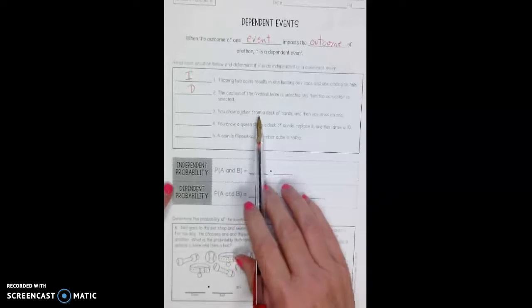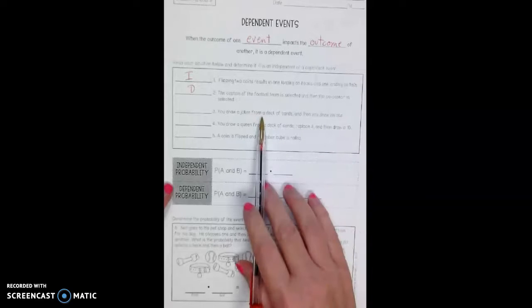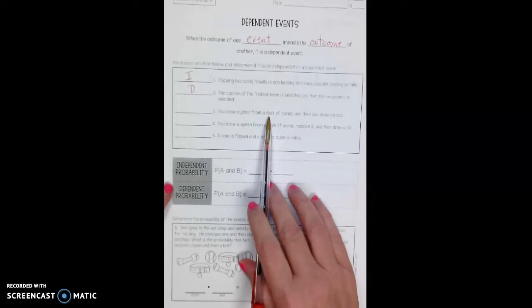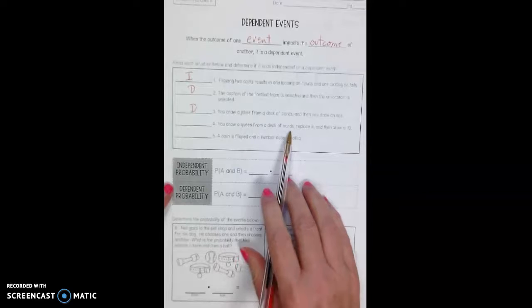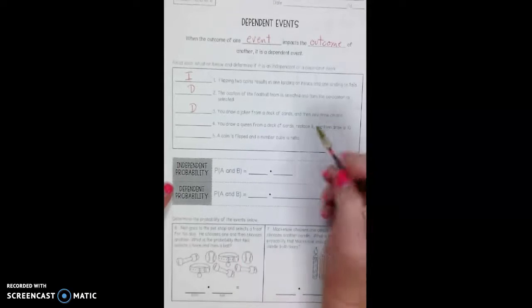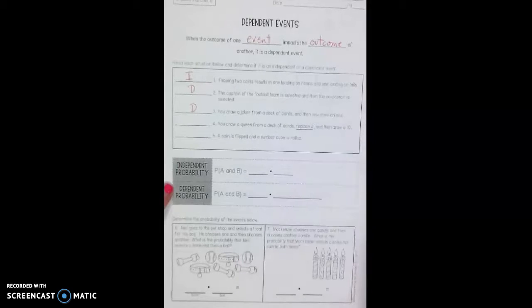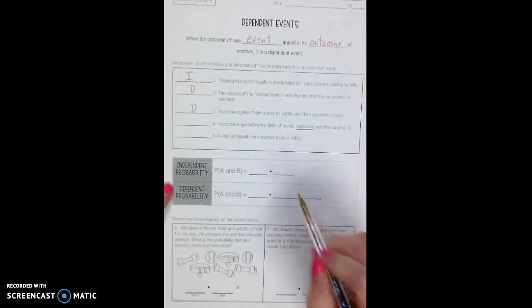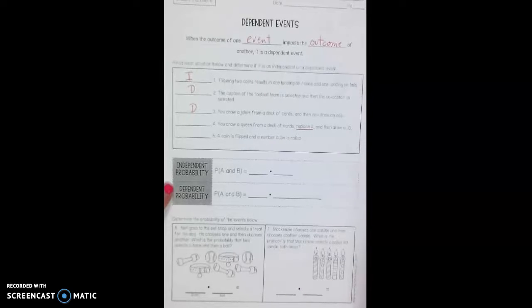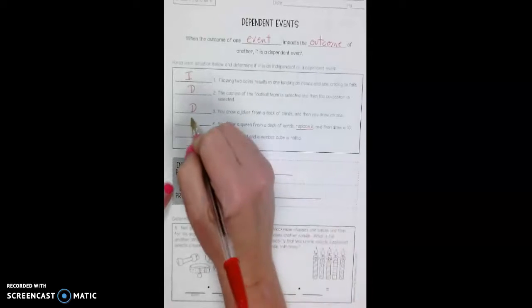You draw a joker from a deck of cards and then you draw an ace. This is dependent also because once you take the joker out, there's one fewer card in the deck to choose from. You draw a queen from a deck of cards, replace it, and then draw a 10. Replace it tells me on the second draw I still have the same 52 cards in my deck.